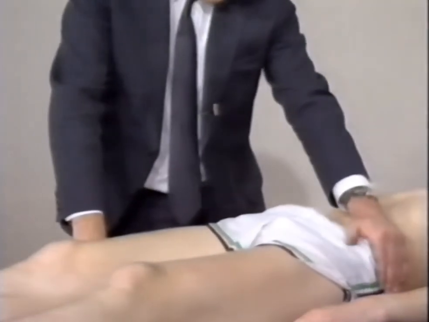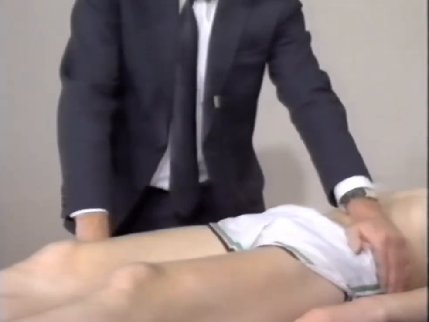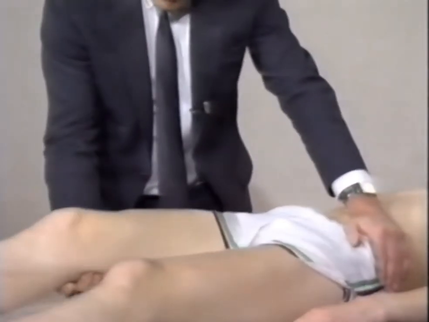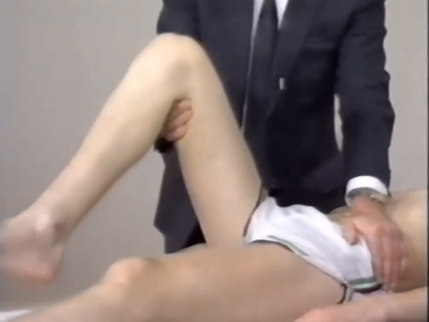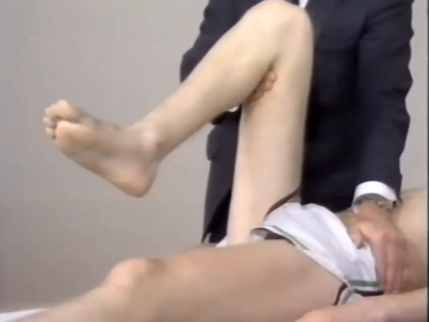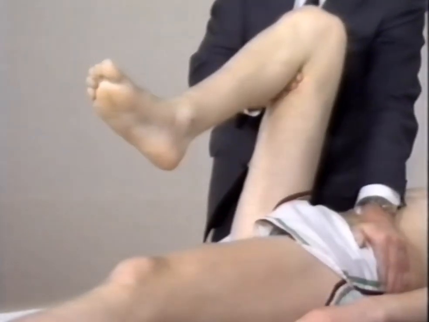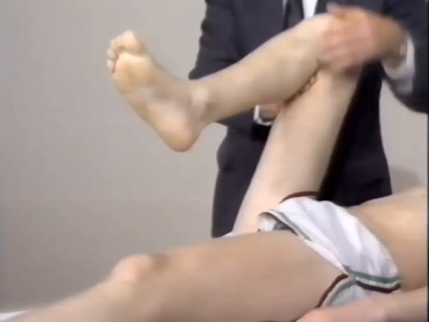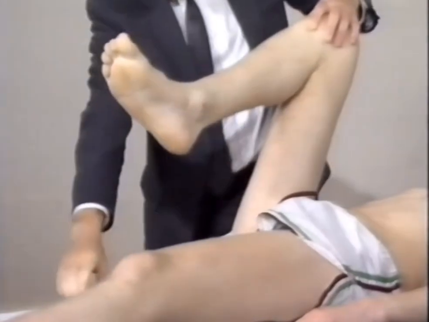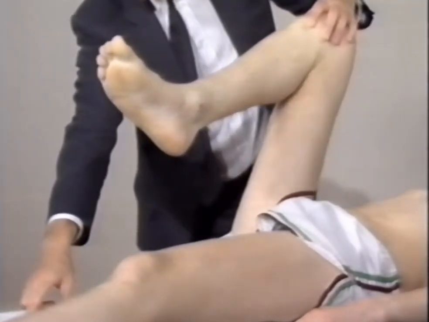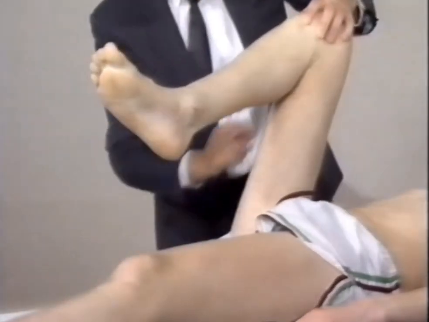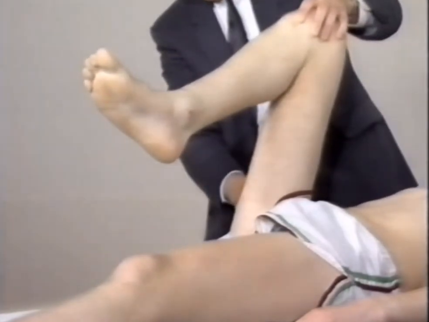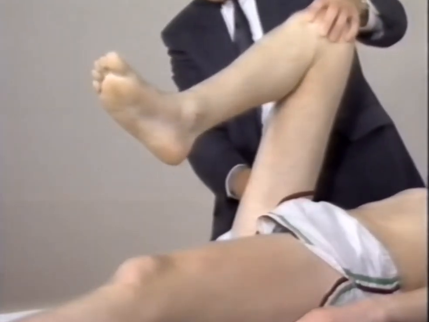So with my hand on this young man's left side of the pelvis, I then bend the right thigh upwards like this, which is flexion, as far as it will go until the pelvis begins to move, which it is now, and then record the range in degrees, from the bed to the femoral axis, in this case about 120 degrees.